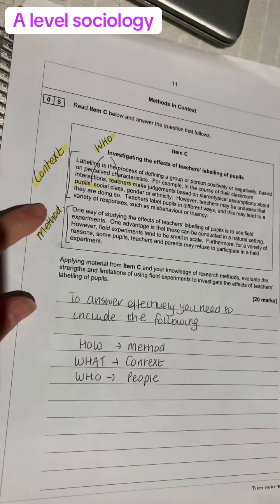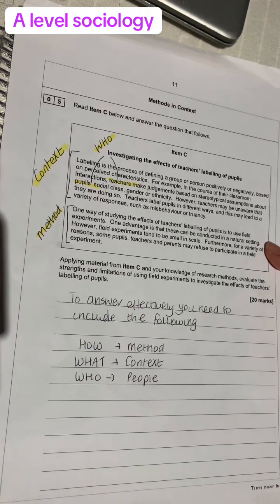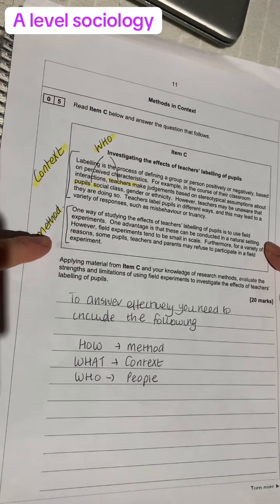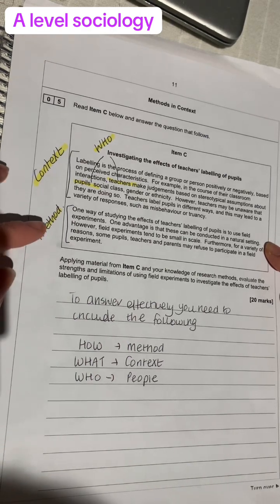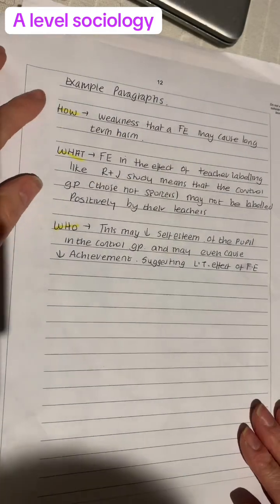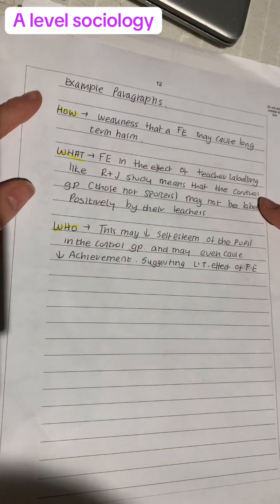And then in the second part of your paragraph, you are always going to be given information about the method, and they will give you some advantages and disadvantages to get you started. And I would advise you use those, but then whilst you're doing it, apply it to the context and who you're researching. Here's an example of a paragraph using the how, what, who, so the method, the context, and the people that you're researching.